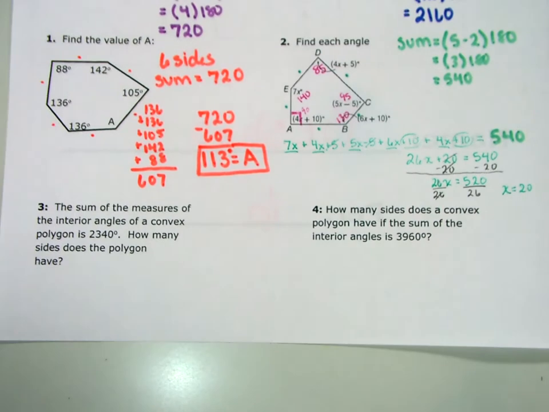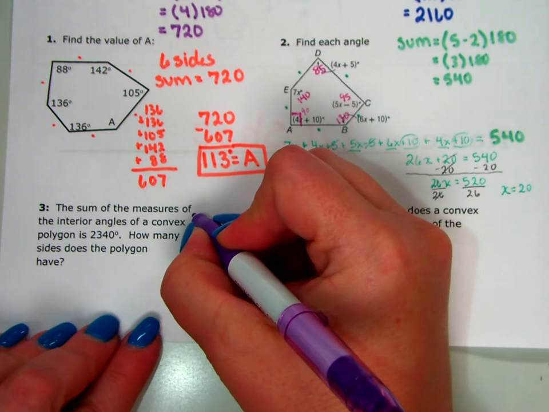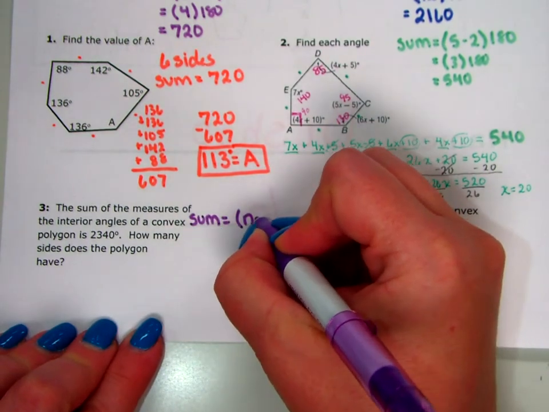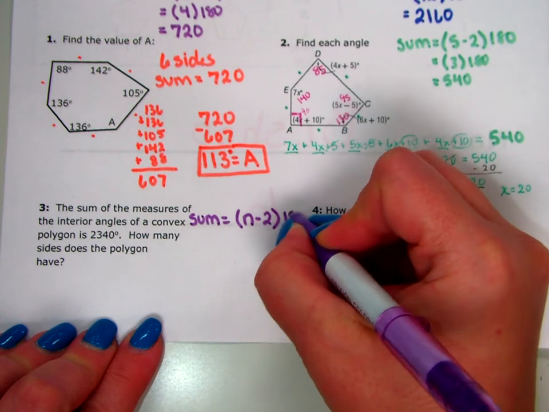Number 3. The sum of the measures of the interior angles of a convex polygon is 2340. How many sides does the polygon have? Okay, this one it's real easy to make a silly error, so I want to really point it out. Okay, we know that the sum equals n minus 2 times 180.